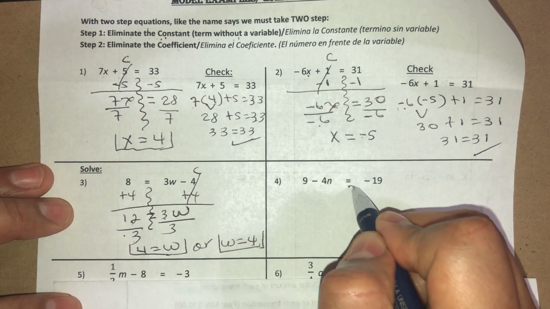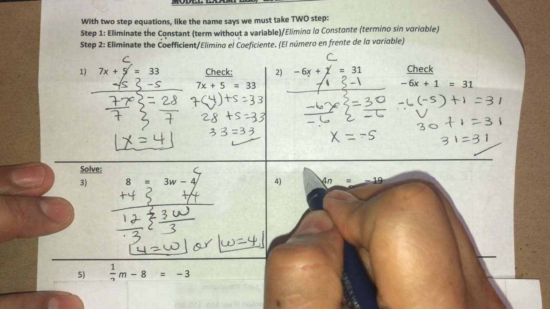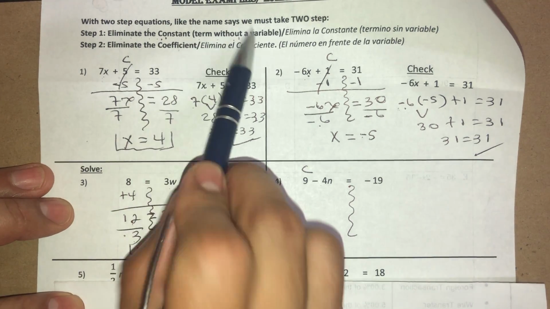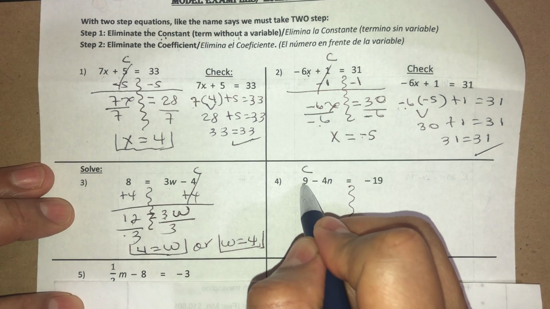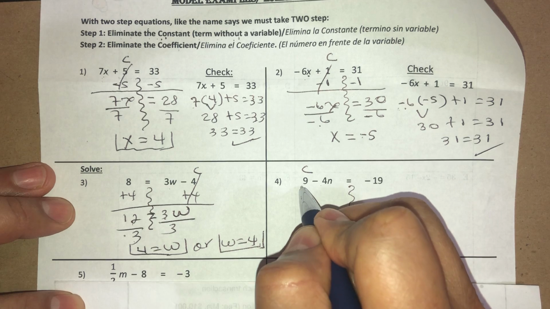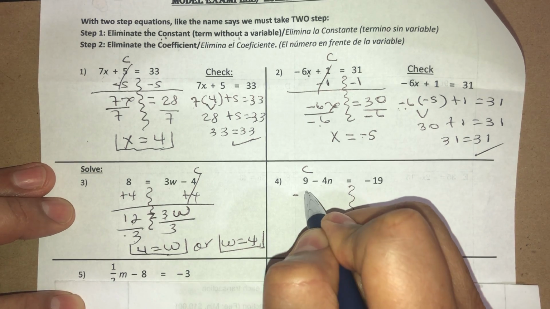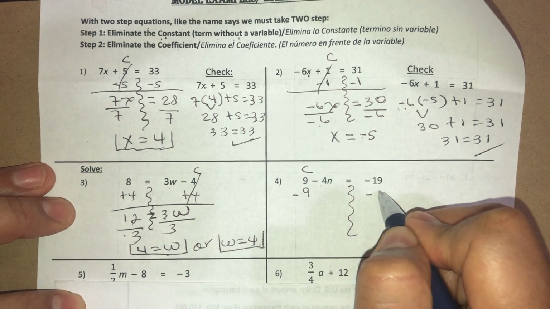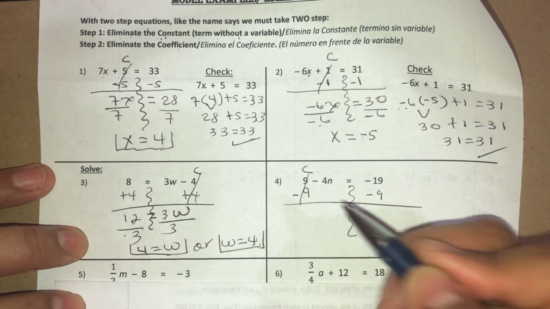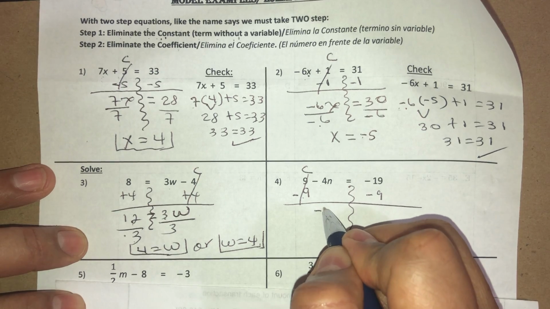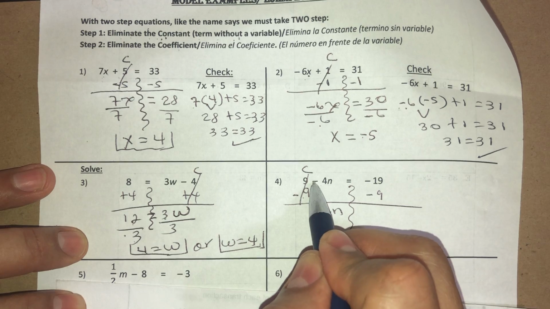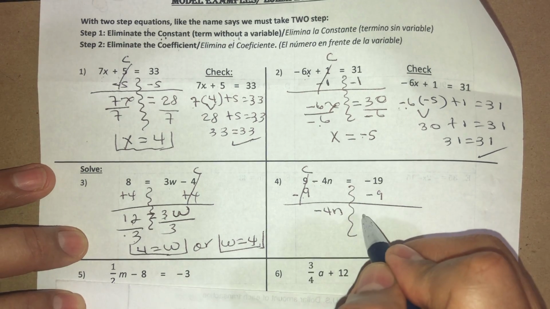Next, bottom line, which one is my constant? Number 9, because remember the first step is always the constant, the term without a variable. So now this one automatically is positive because it doesn't have a sign in the front. So if it's positive, I have to add the inverse, which is negative 9. So it's minus 9 on both sides. I have $9, I spend $9, I have $0 left. So I bring down the negative 4, and don't forget the negative because a lot of kids forget that sign. That sign belongs to this coefficient right here.